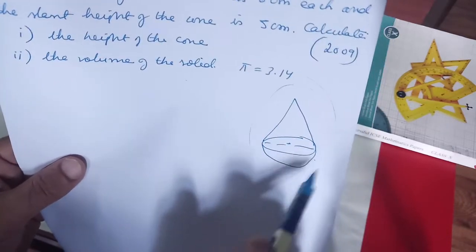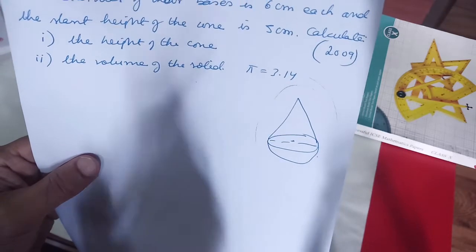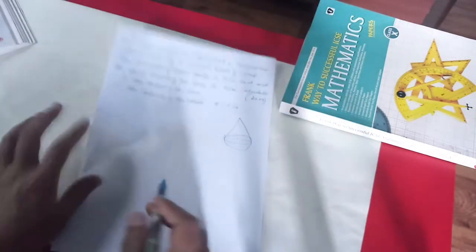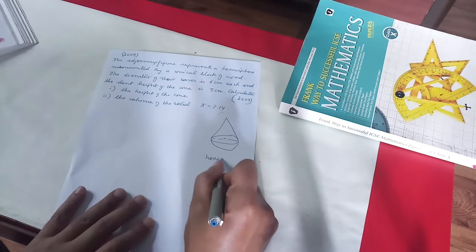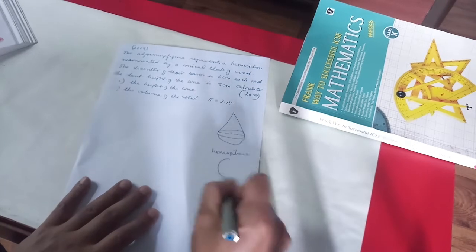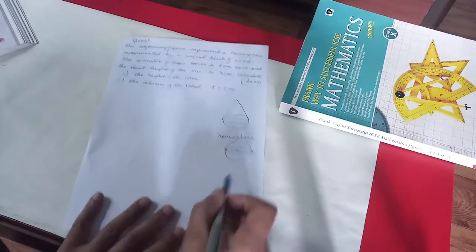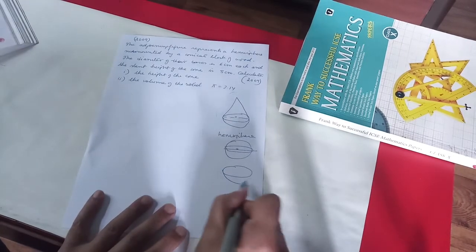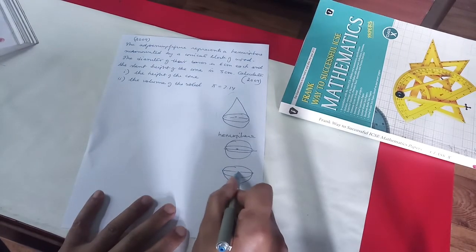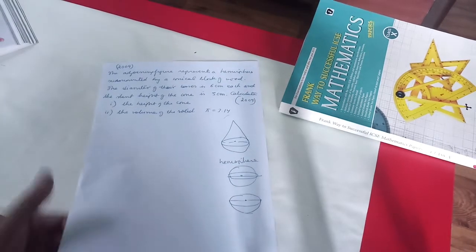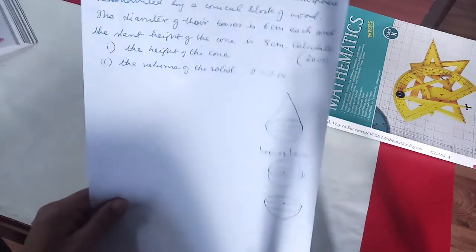On the lower base you have a hemisphere. A hemisphere is half of a sphere. See here, this is a sphere. If you cut this in the middle, you get a hemisphere. So this is your hemisphere. In the hemisphere, the volume will be half of the sphere.